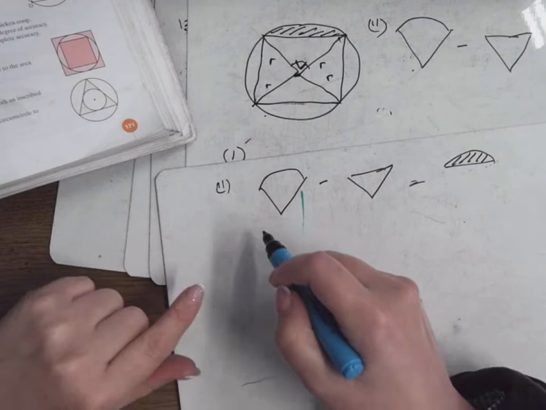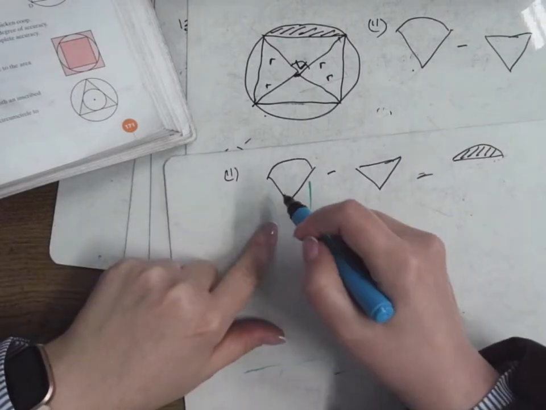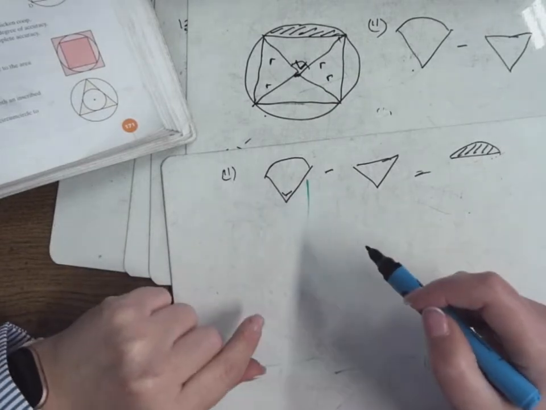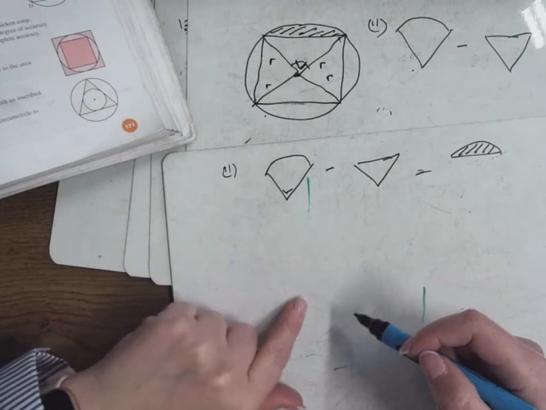Okay, so this is a quarter of the circle, isn't it? So how do I know it's a quarter of the circle? Because this is 90 degrees. Yeah, so this is 90 degrees. Okay, so it's a quarter of the circle.